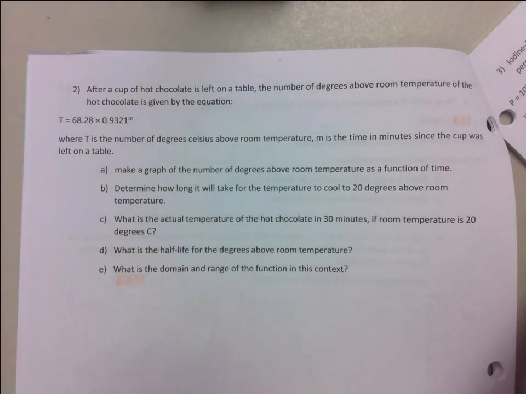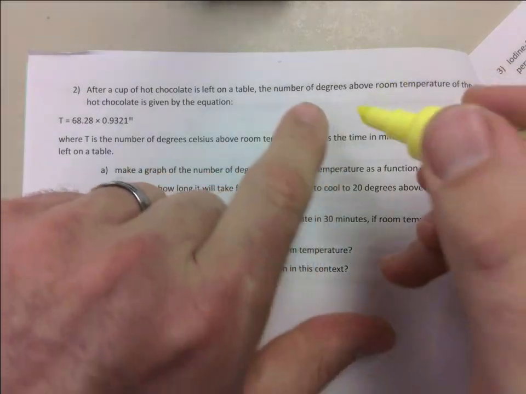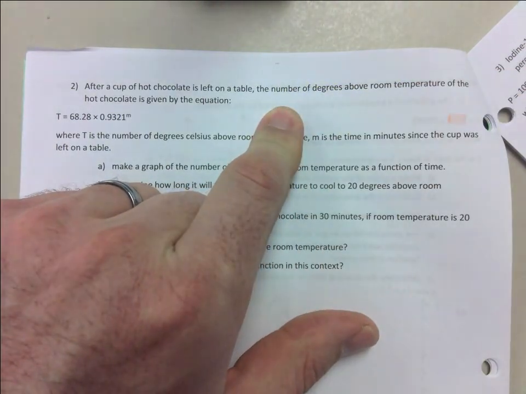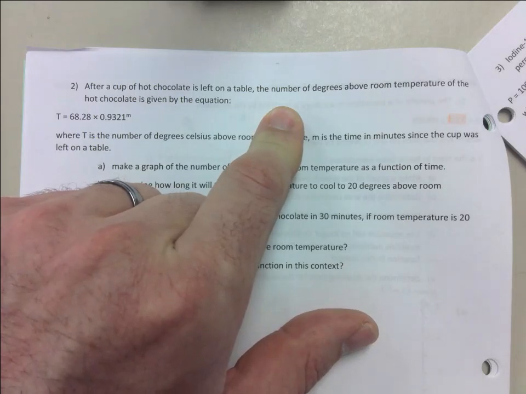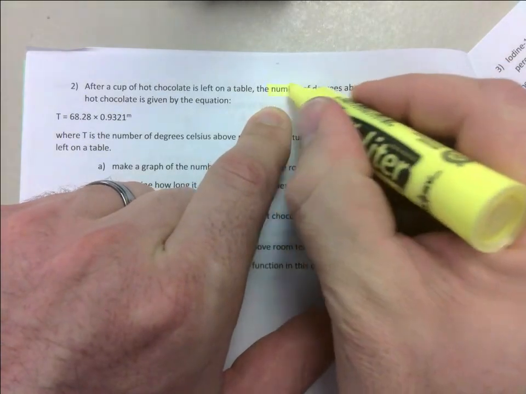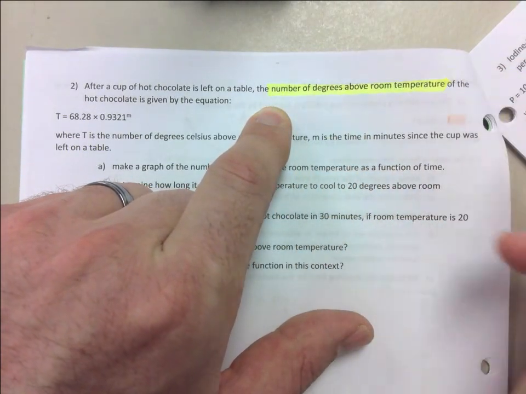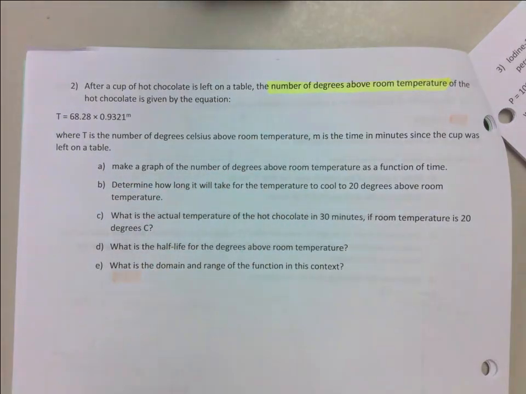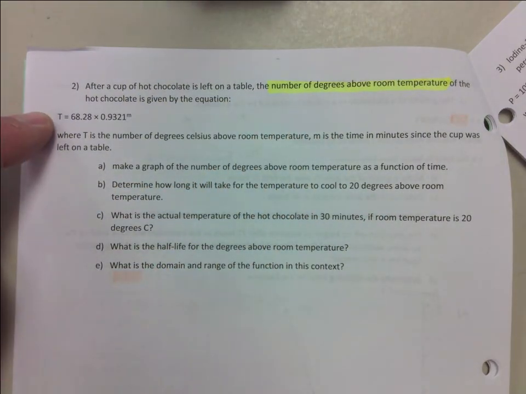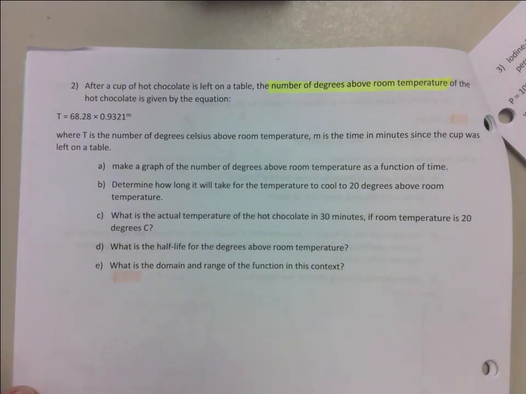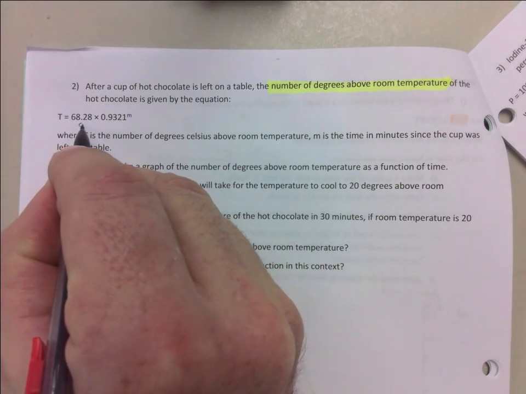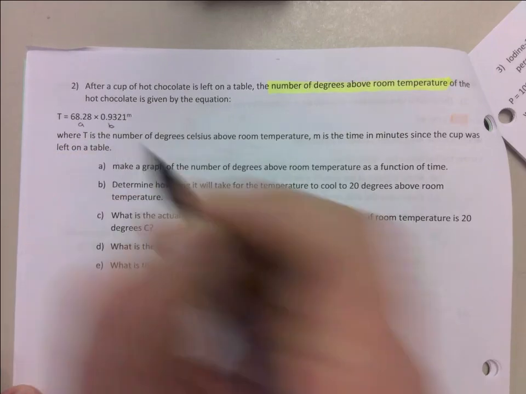Some of these questions are worded very weirdly, and I want you to learn to read carefully. What does it say? It's the number of degrees above room temperature that we're talking about here, and that is my equation right there. Now, this is A, and this is B.